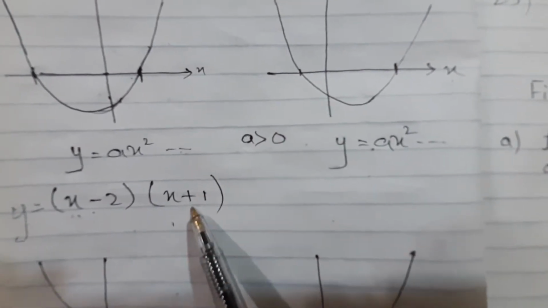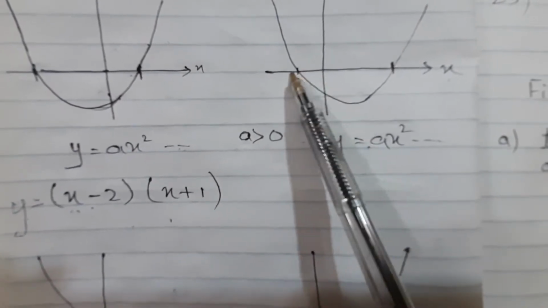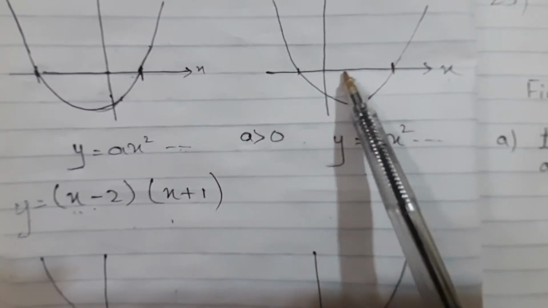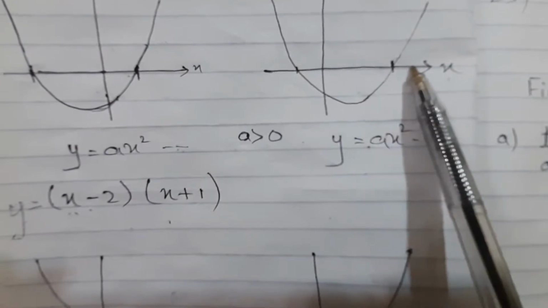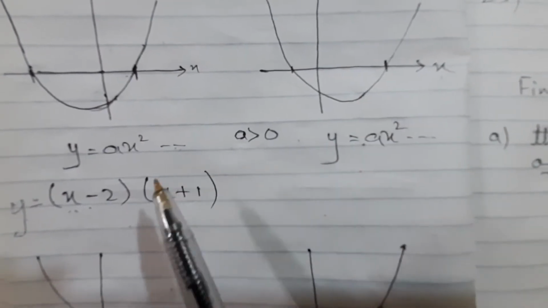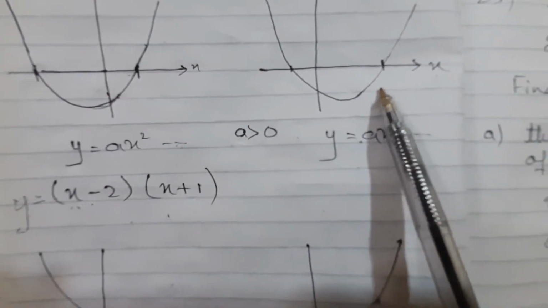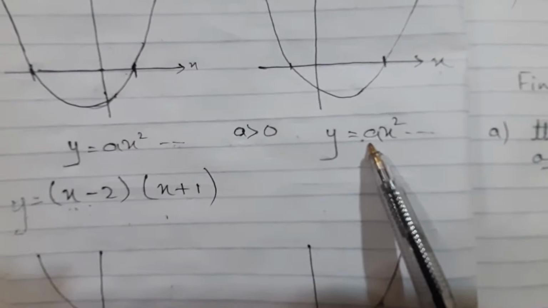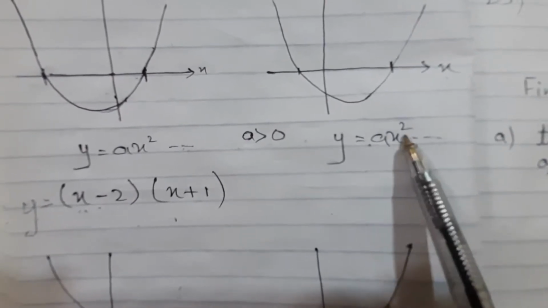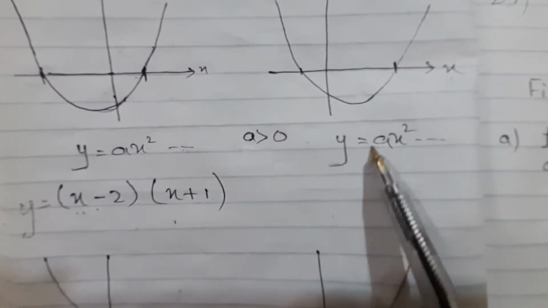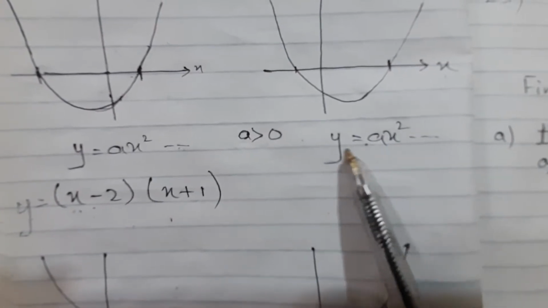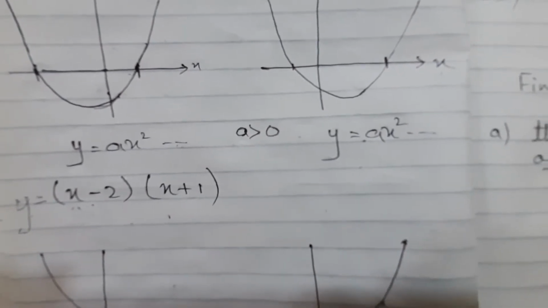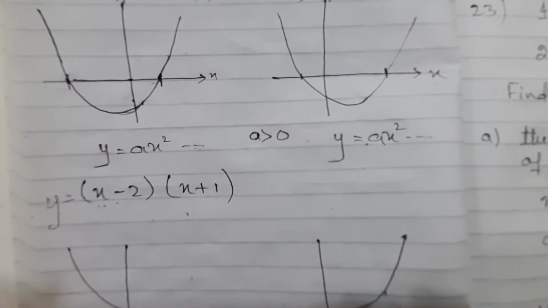So if you see, minus 1 is the smaller value, so a little distance from the origin, and 2 is a greater value, so more distance. So it means the sketch of this equation is here. This is the way you figure it out. If the coefficient of x square in a quadratic equation is negative, the graph will have this shape, maximum value. So these are the basic things you must remember all the time, right?